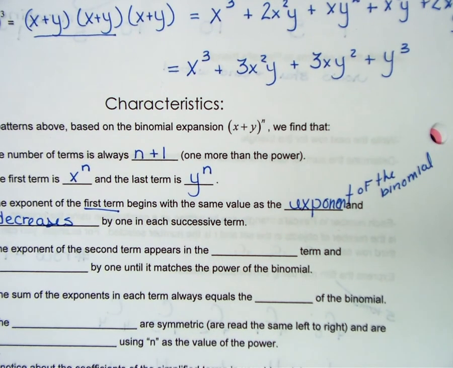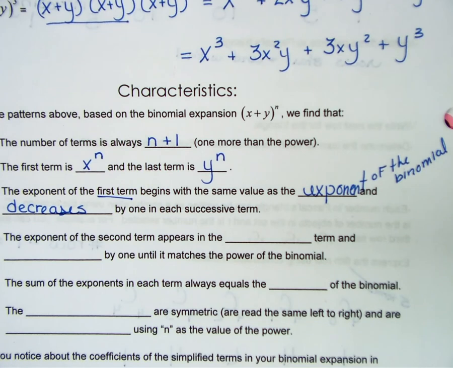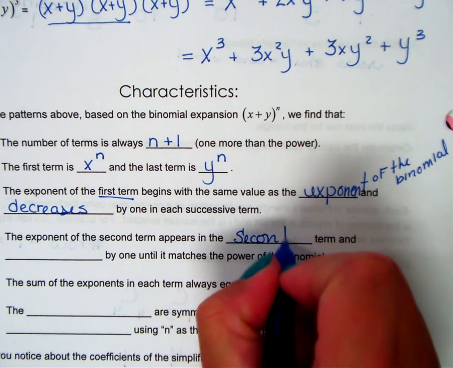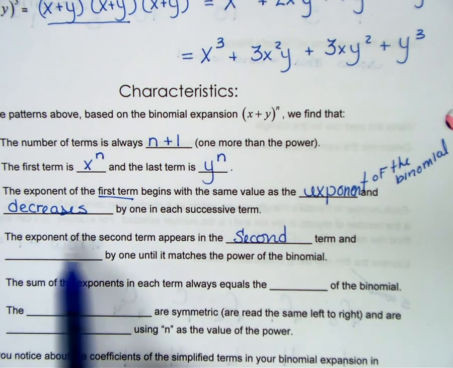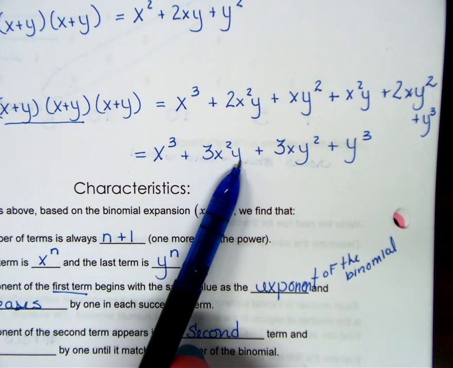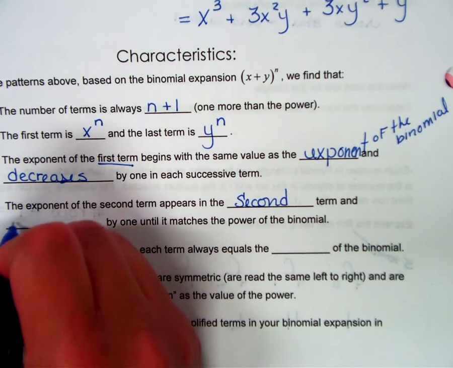Okay, the exponent of the second term. Where is the first time we see y? What term does y show up in? It shows up in our second term. And so here it's at 0, and then where am I? 1, and then 2. So this one's increasing.